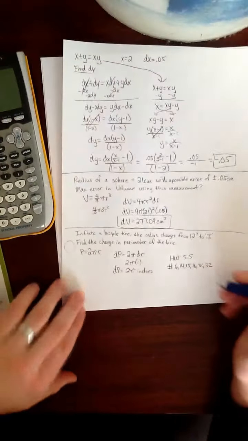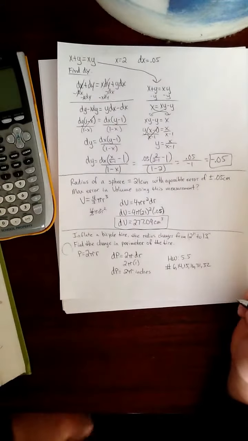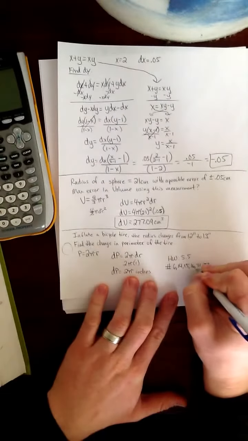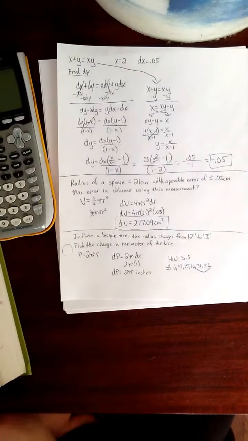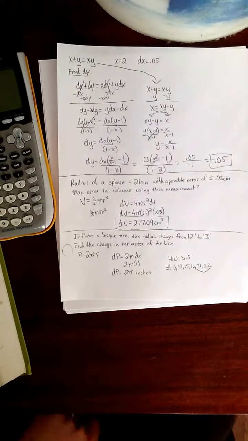And then the directions on these two are kind of confusing. So look at them now. Go to 5.5, look at 31 and 32.